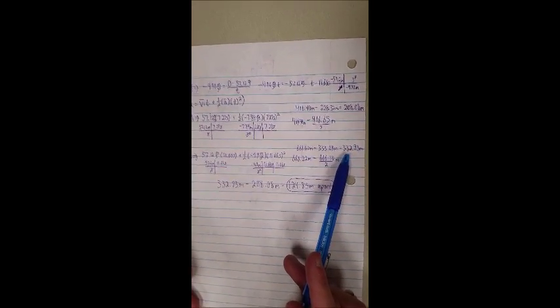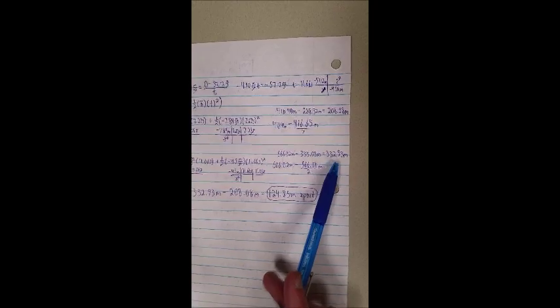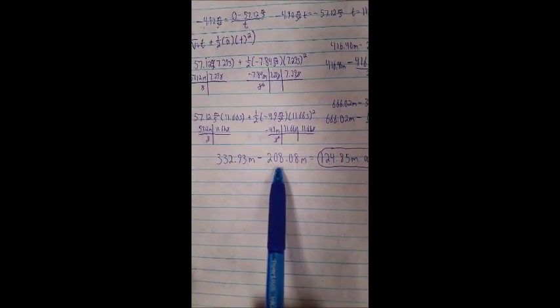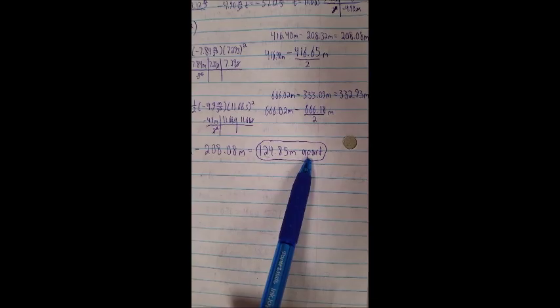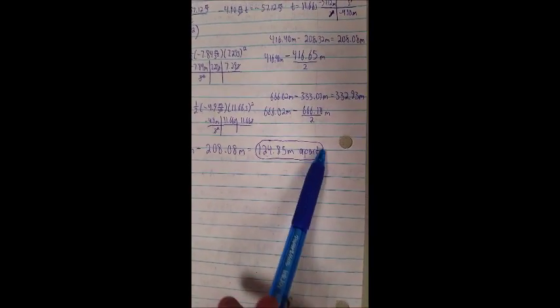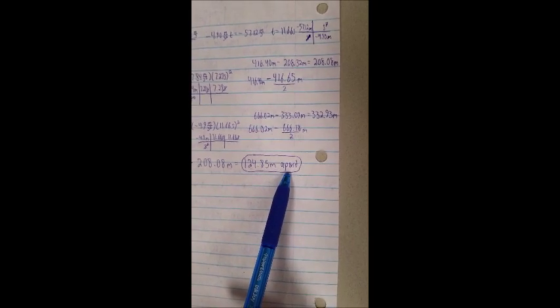Now that you found the displacement for both blocks, you can subtract the two to determine how far away they are from each other. So 332.93 meters minus 208.08 meters equals 124.85 meters. And that is all. This is how you find how far two blocks are away from each other using the displacement equation.